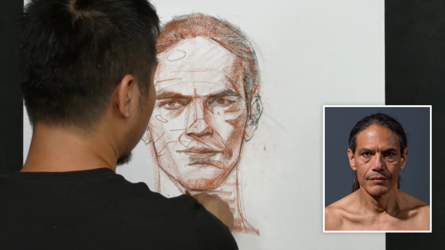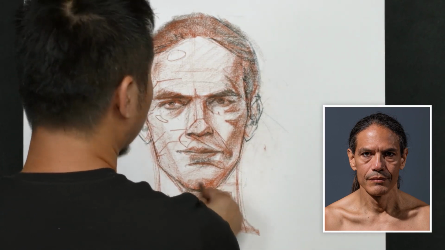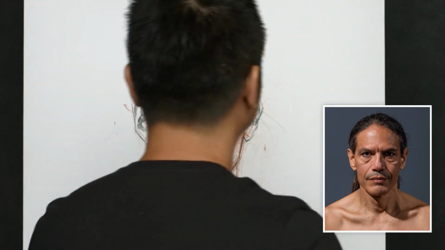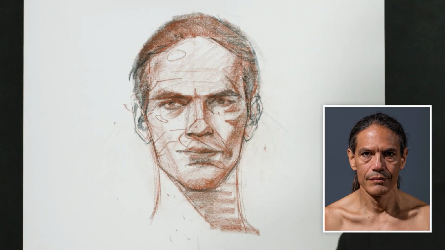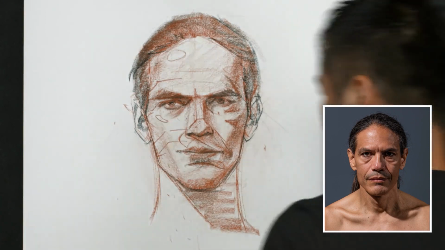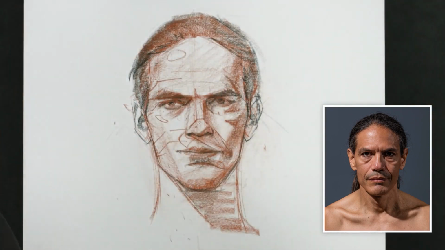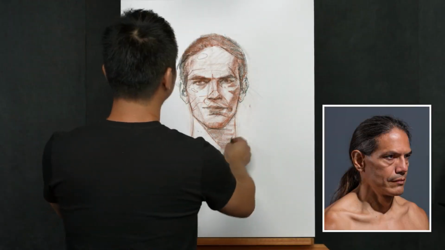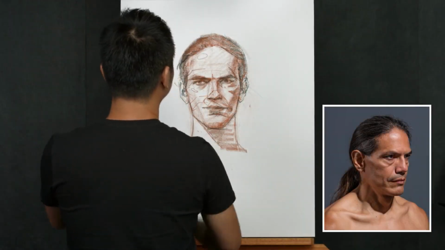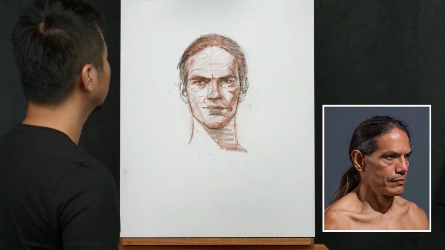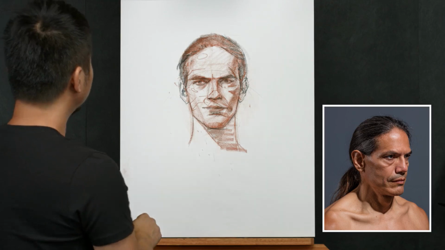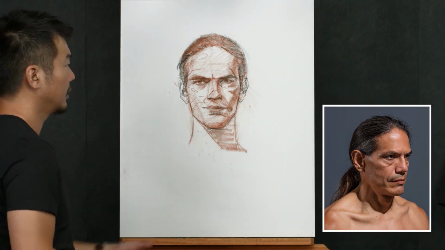Okay, so let's explore another view. Let's see. Okay, so we have a 3/4 view. Let me see where I'm going to put this. I guess I can put it right here.